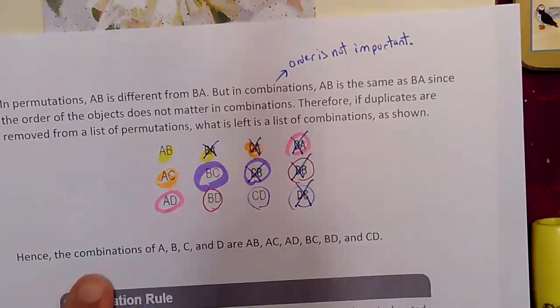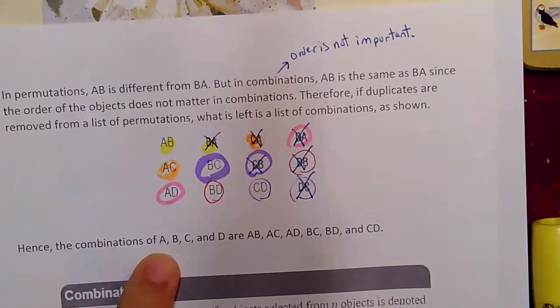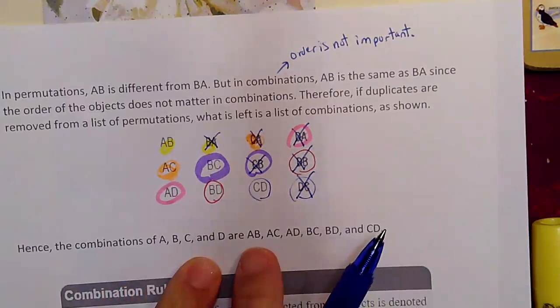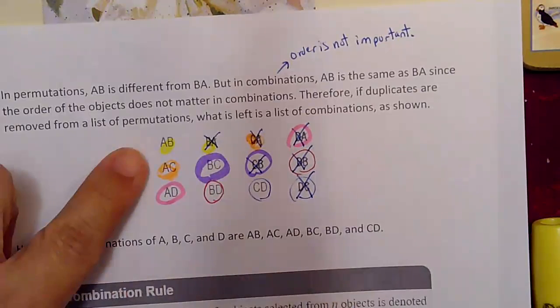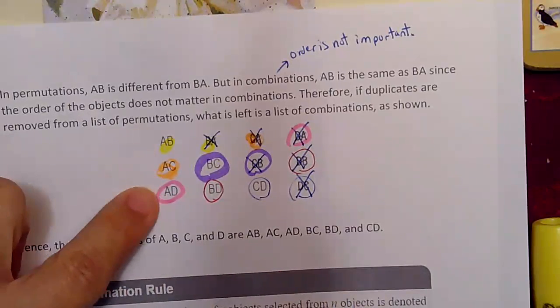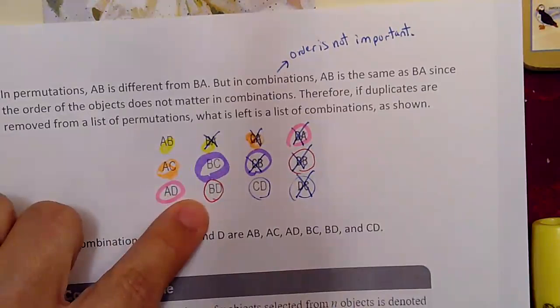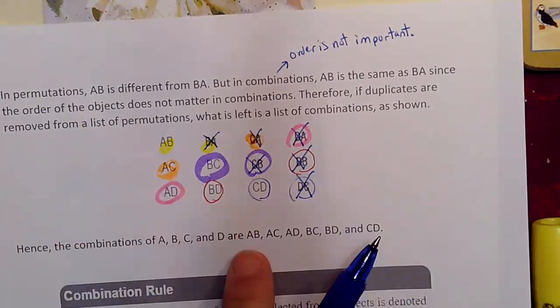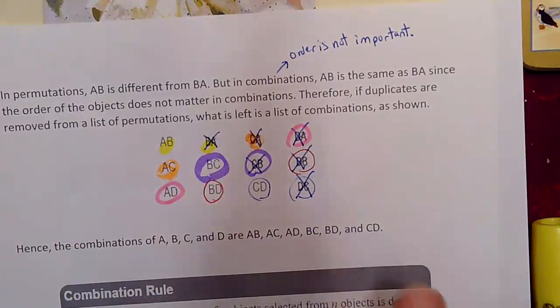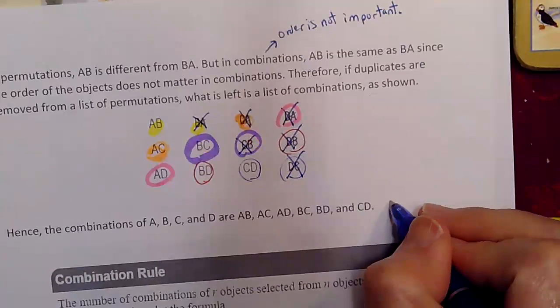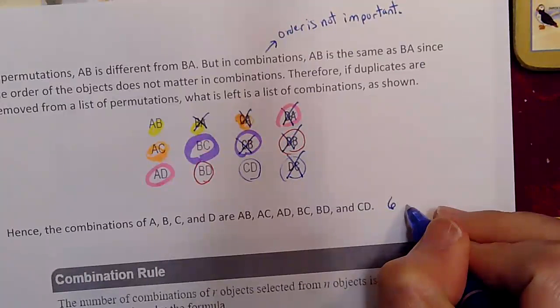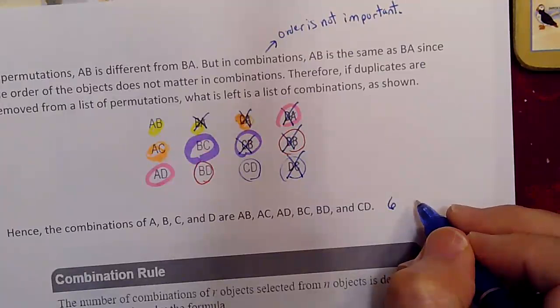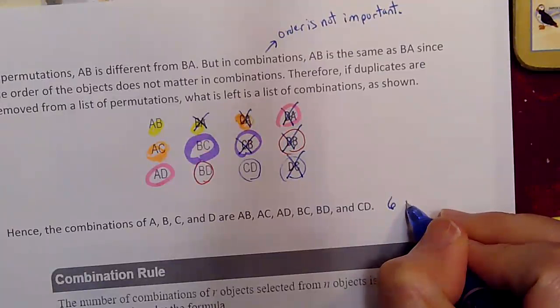Hence, the combinations of A, B, C, and D are these left. So 1, 2, 3, 4, 5, 6. 6 objects, I guess I can say.